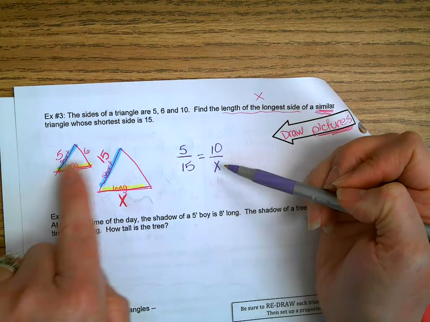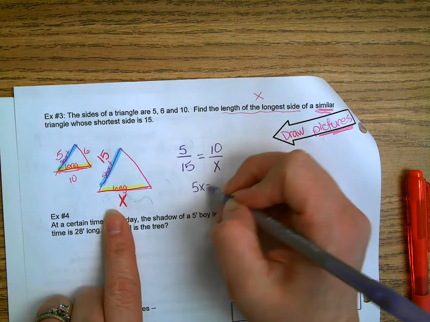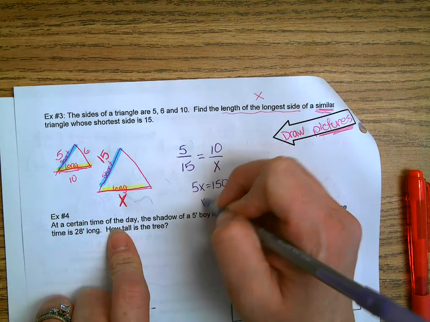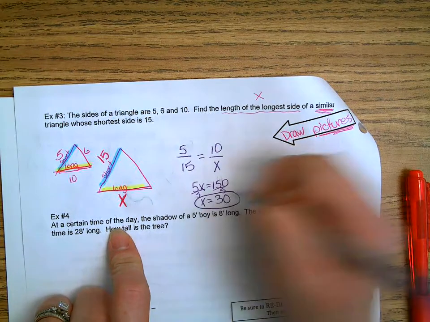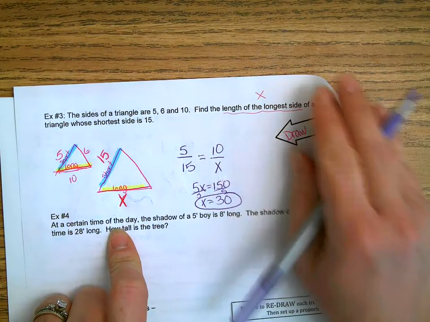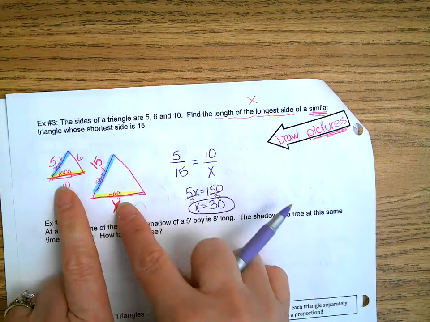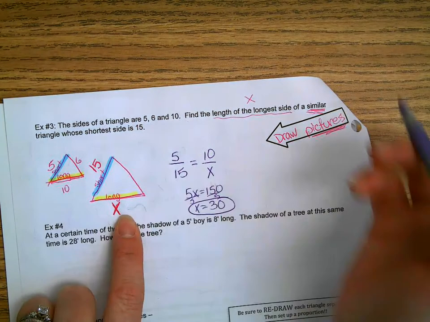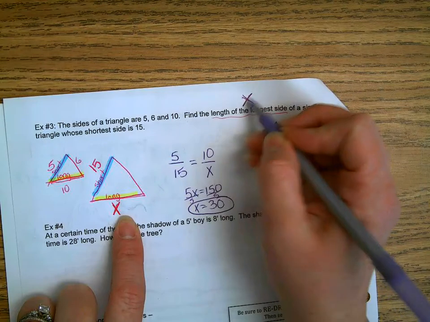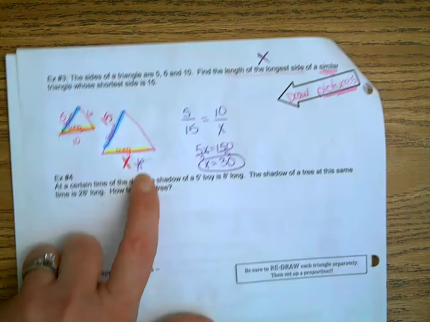So I went from here to here, here to here as I set up my proportion. 5x equals 150. We divide by 5. x is going to be 30. That's it. So you read the question, set up a picture, use your picture to make a proportion. Again, putting the variable onto your diagram is a common mistake I've seen.